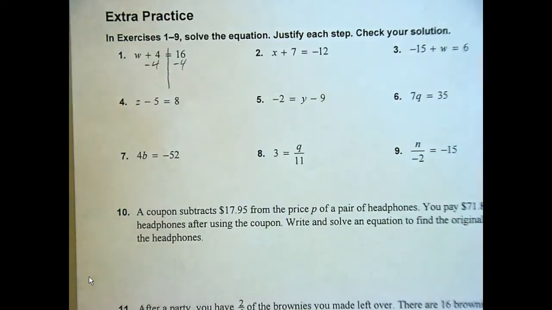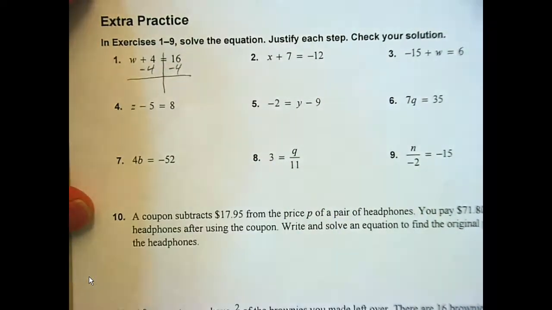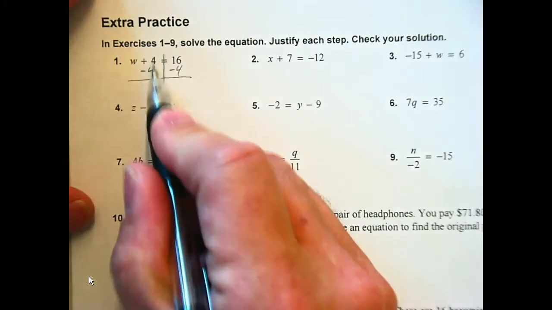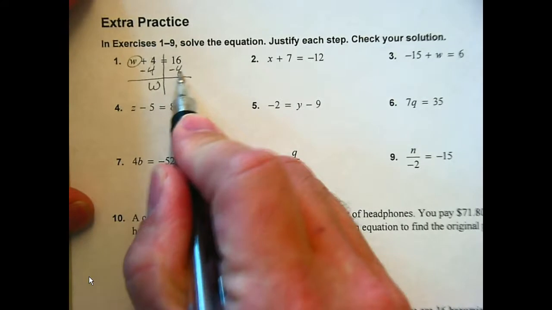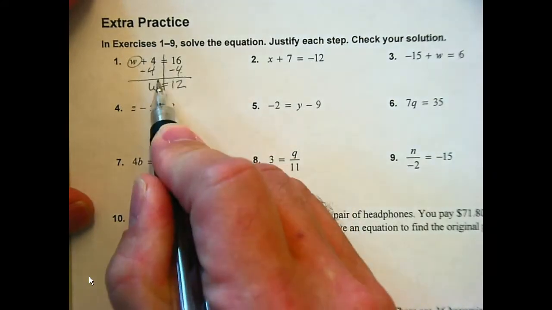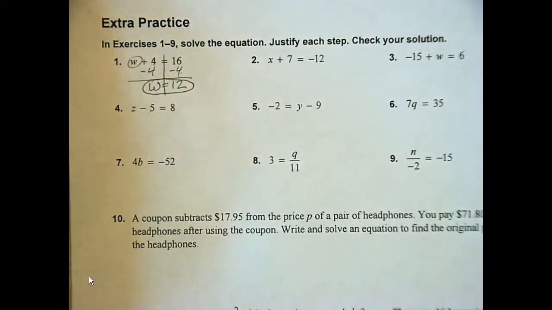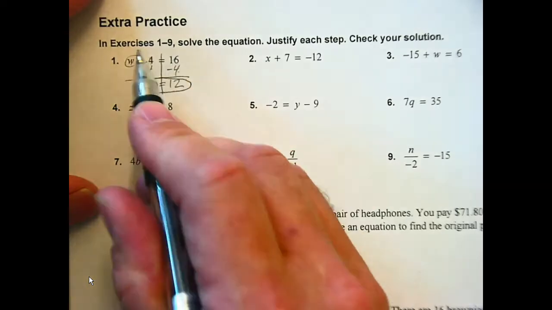Now, I know you can do these in your head. The purpose is not for you to do them in your head or on your calculator. The purpose right now is to show your work. Okay? Subtract 4. 4 minus 4 is? 0 or hero. And so we're left with that W. 16 minus 4 is? 12. Then we can check our work. Plug the 12 back in. Is 12 plus 4 16? Yeah, man. So we're good to go.